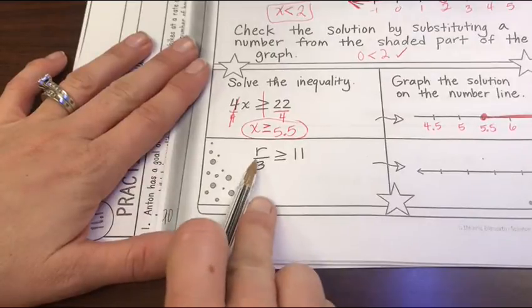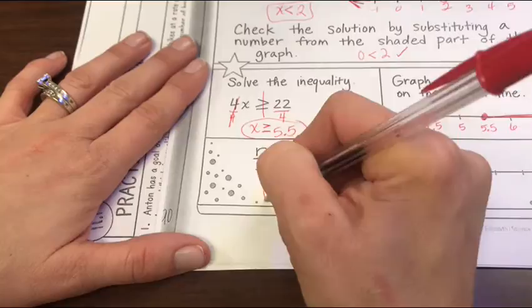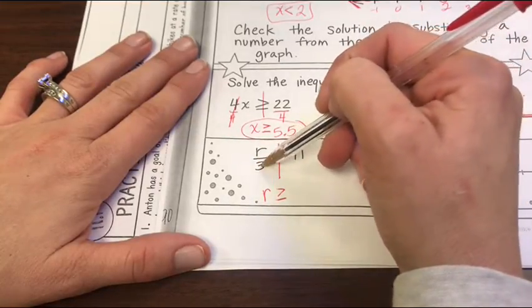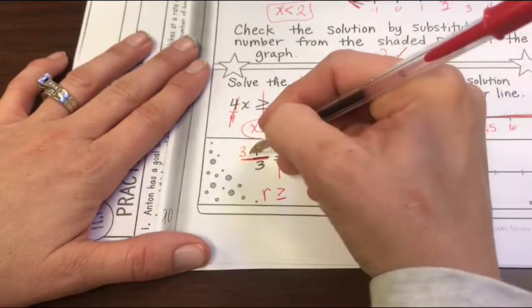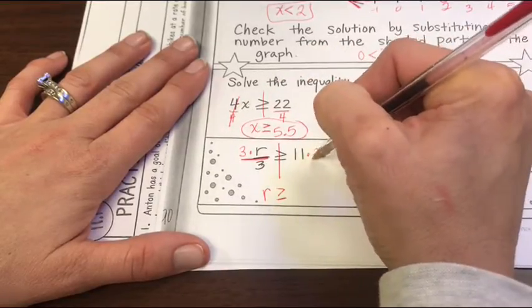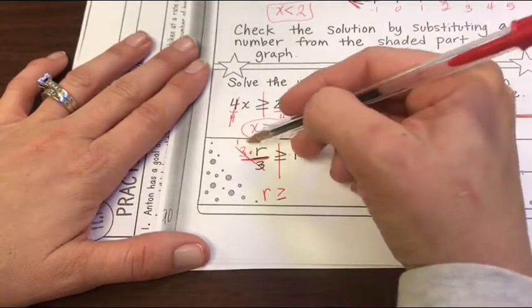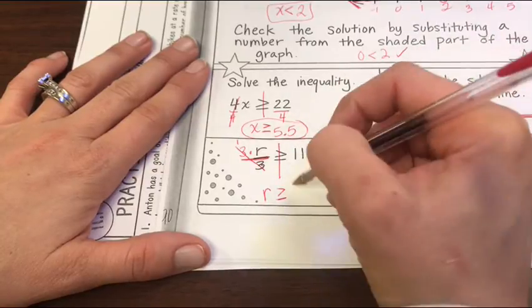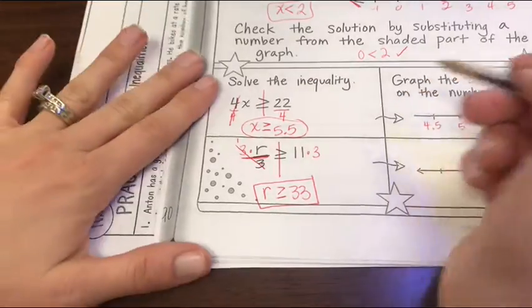All right, here we have r divided by 3 is greater than or equal to 11. So I'm going to solve for r. I'm trying to get rid of dividing by 3. The opposite of dividing by 3 is multiplying by 3. So what I do to one side, I do to the other. 3 divided by 3 cancels to 1. 1 times r is just r. And 11 times 3 is 33. So I've solved that inequality, and now I'm going to graph it.